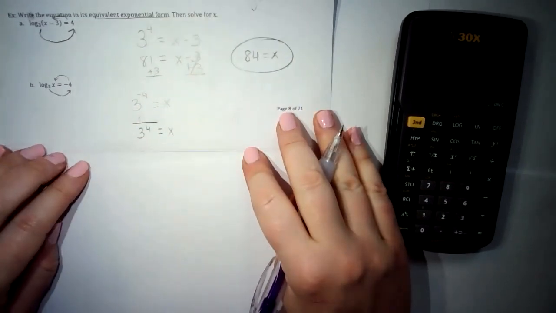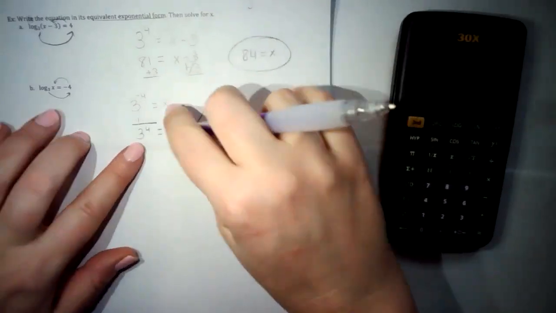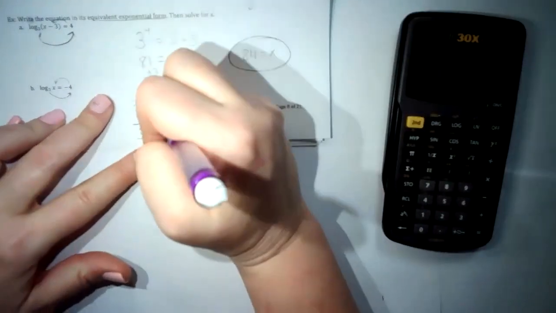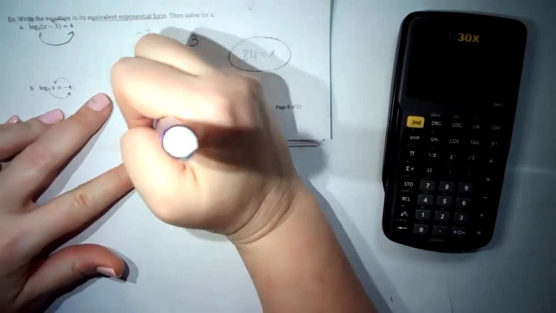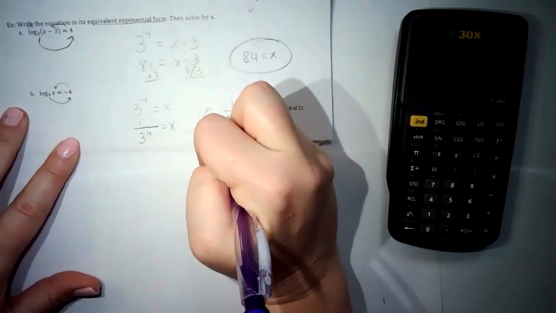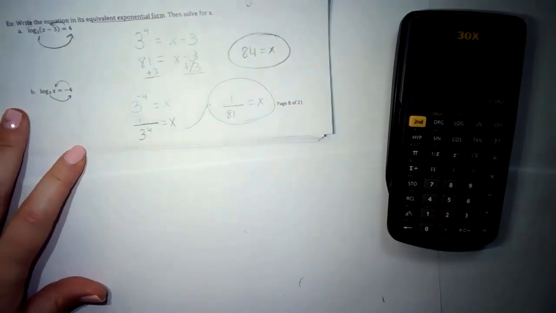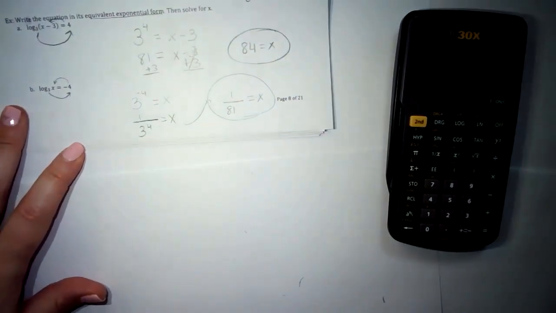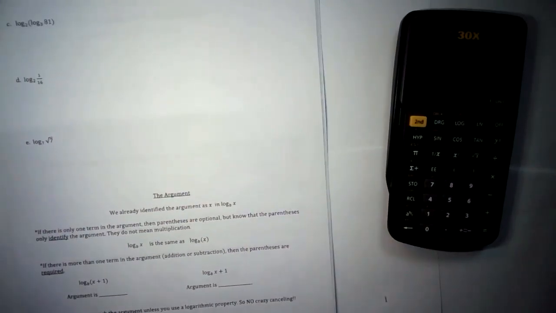Good. Okay. Just the negative. No, it did look like that. Okay. Then that's going to be 1/81. There we go. Okay. All right. Sound good? It's not bad. It's not bad. Okay. Let's try these over here.